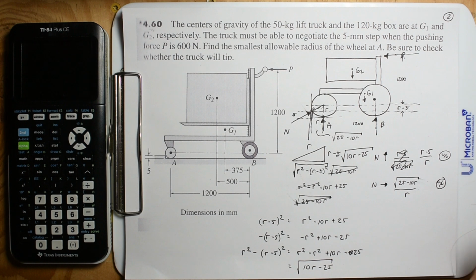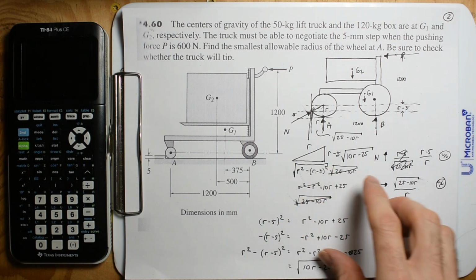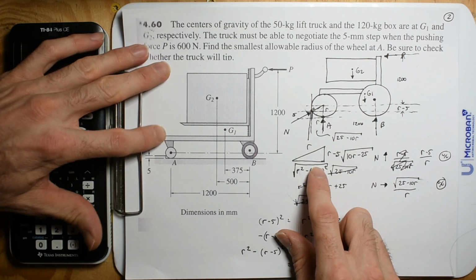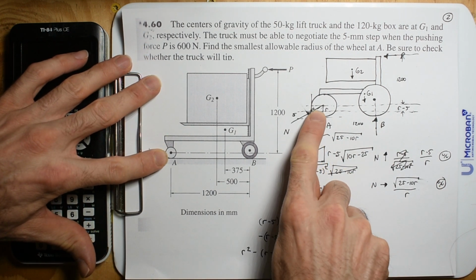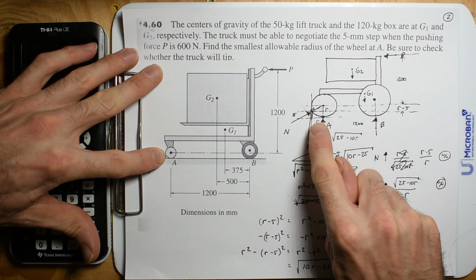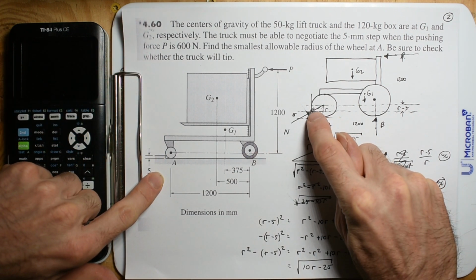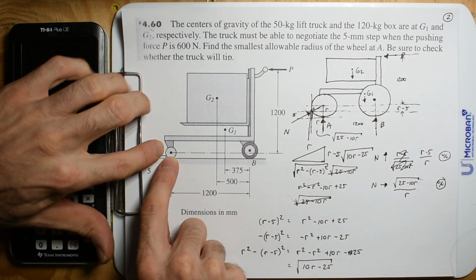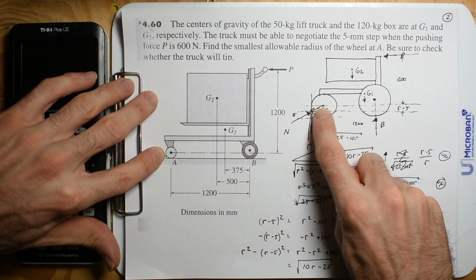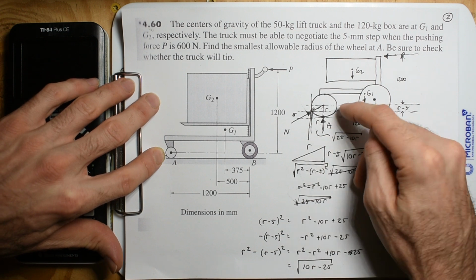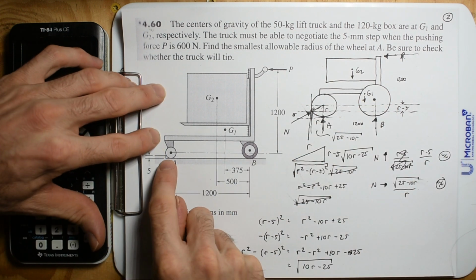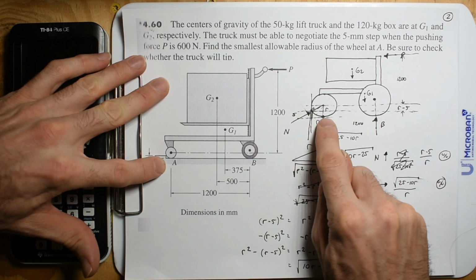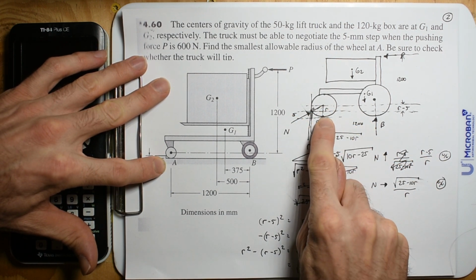Alright, so this is how I decided to use some kind of tricky geometry. I think you'll have to pull this geometry out anyway. I don't want to use angles here. So I'm going to say that this distance, this hypotenuse, from this point to the center of the wheel, that's the radius. And then where this hits is 5 millimeters, so I have 5. And I know that this total distance is the radius.